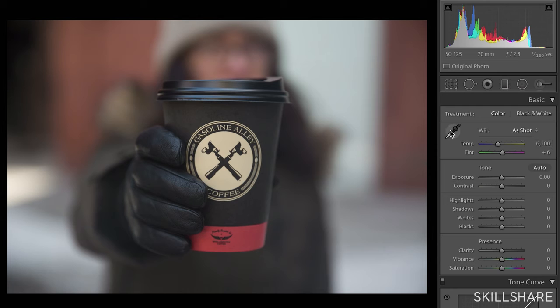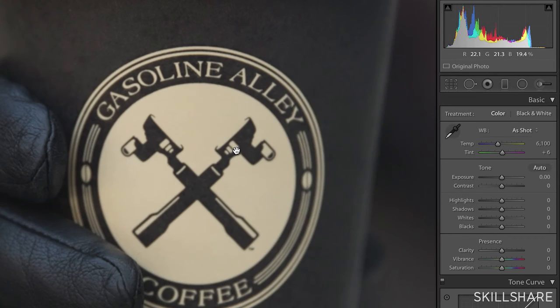Again, I shot this one at an ISO 125. I shot it at an f-stop of 2.8, and I shot it at a shutter speed of 1/160. So pretty slow, but no camera shake, because it was still a fast enough shutter speed to handhold. And there's not a lot of noise in this one because we shot with the ISO so low.